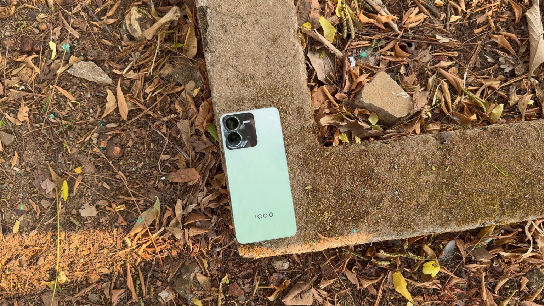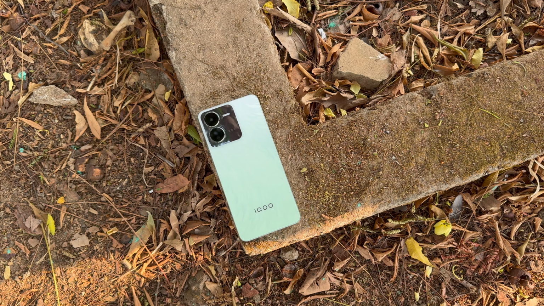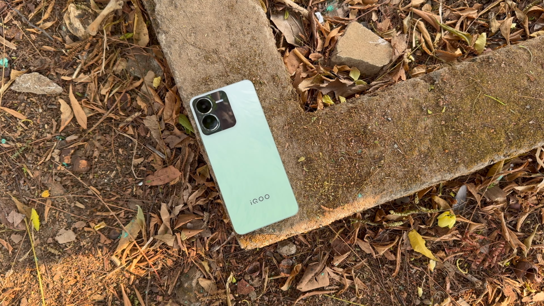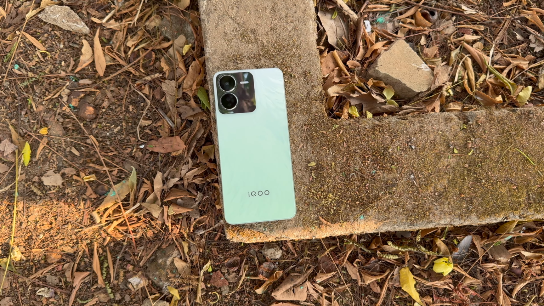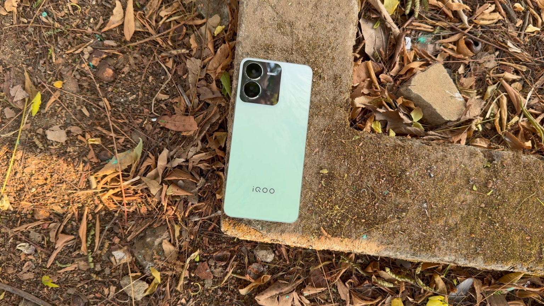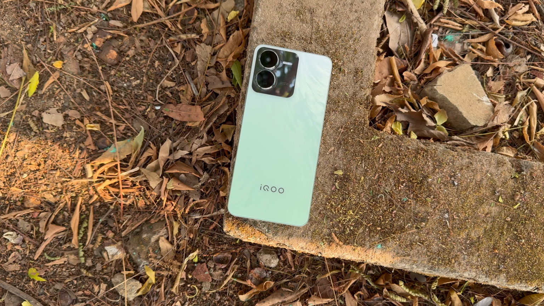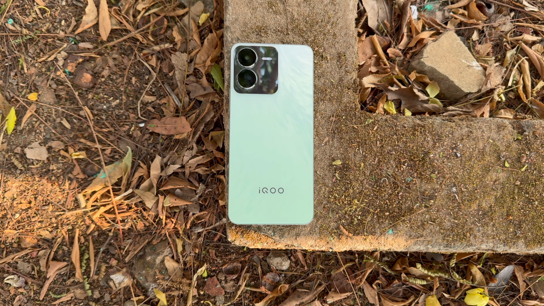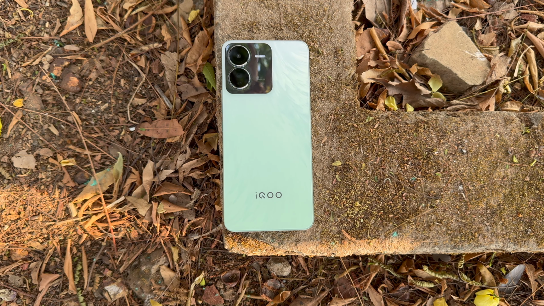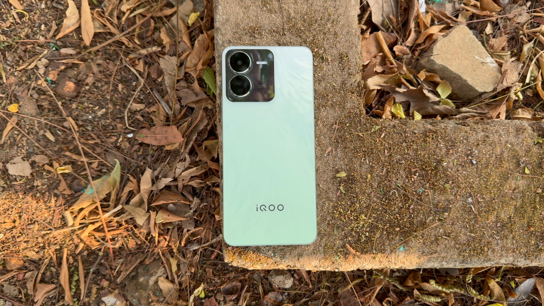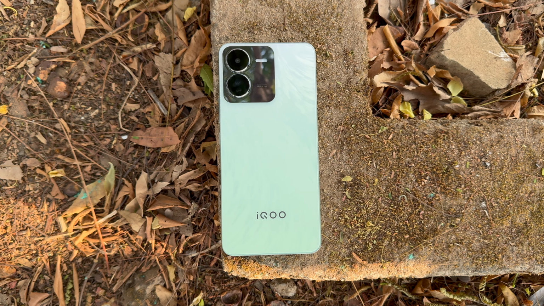Now the iQOO Z9 comes with a primary Sony IMX882 sensor. It's again a 50 megapixel shooter, with optical image stabilization and an f/1.78 aperture. The secondary camera is just a 2 megapixel bokeh camera. There is no ultra wide and no macro. So basically it's a primary camera setup, and you get a 16 megapixel selfie camera with an f/2.0 aperture. So that's the camera hardware of these two devices.